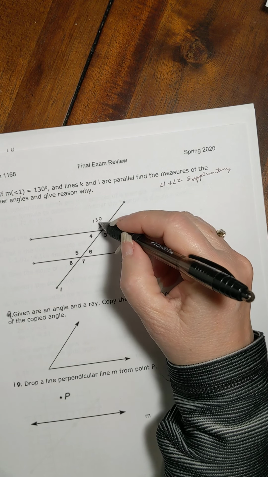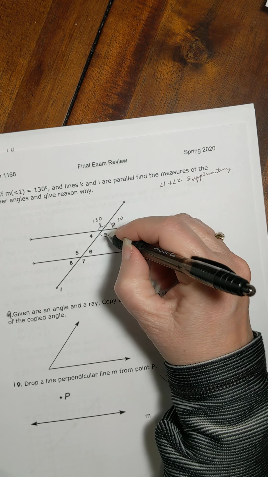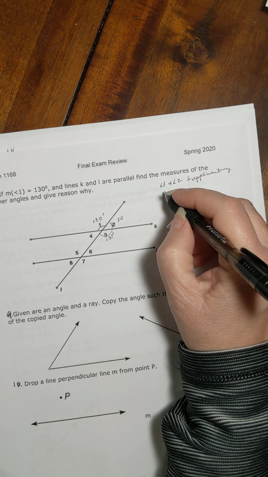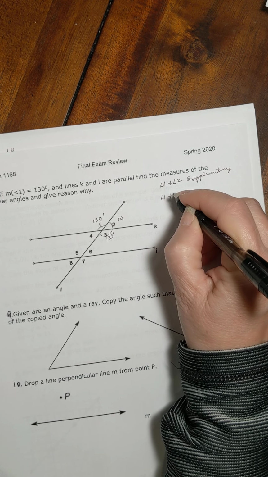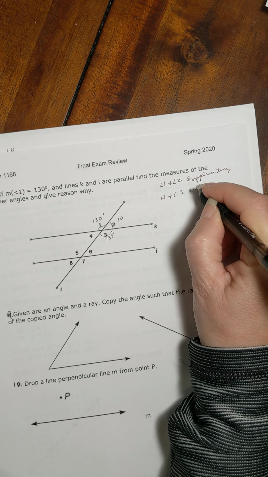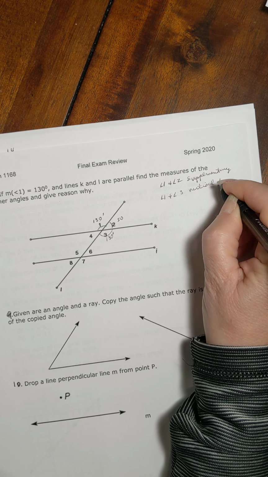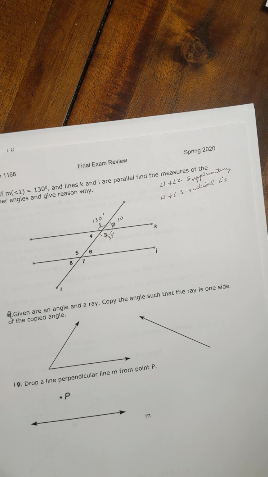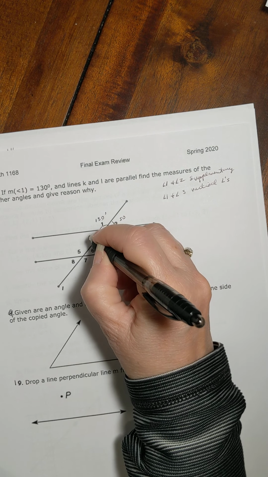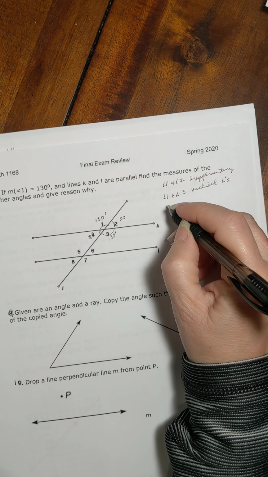Now, I know that angle 3 is going to be 130 degrees because angle 1 and angle 3 are vertical angles. Then angle 1 and angle 4 also form a line, so it's going to be 50 degrees.